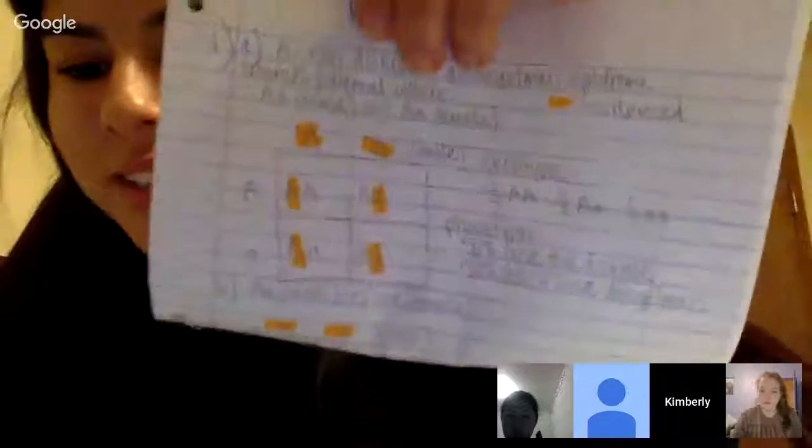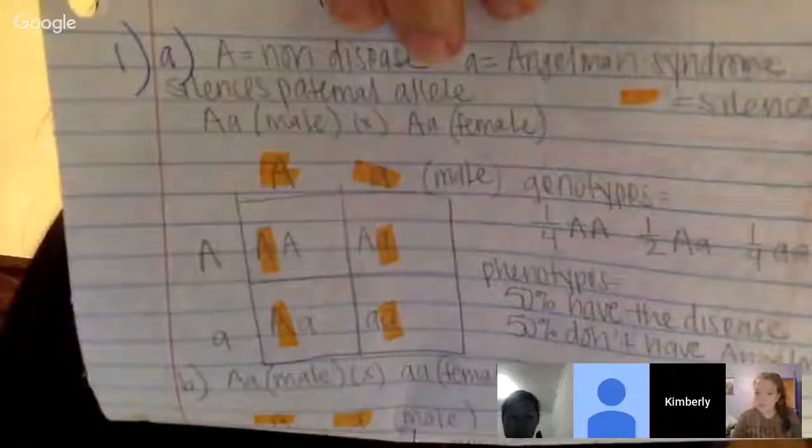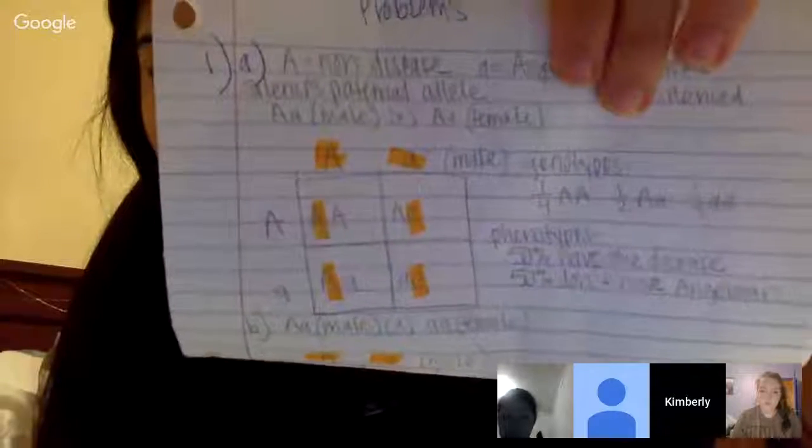Okay, yeah, that's perfect. It's pretty self-explanatory. I did a little heterozygous cross, and I highlighted the alleles that would be silenced just so I could see it easier, which is why there's random orange. I just highlighted it so I could see what allele would be turned off.